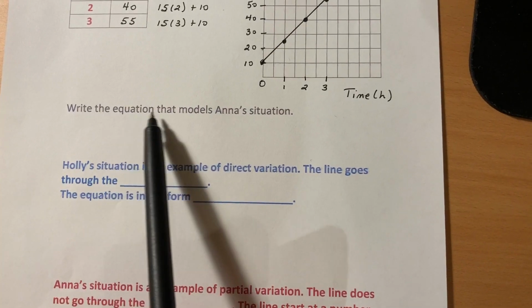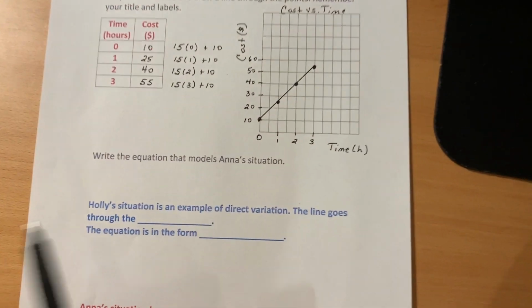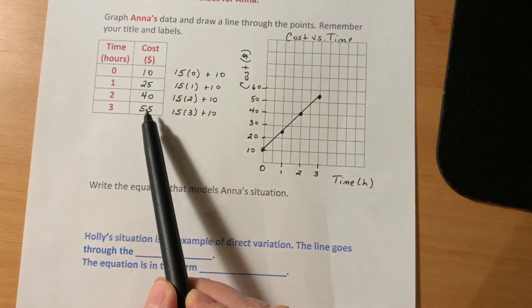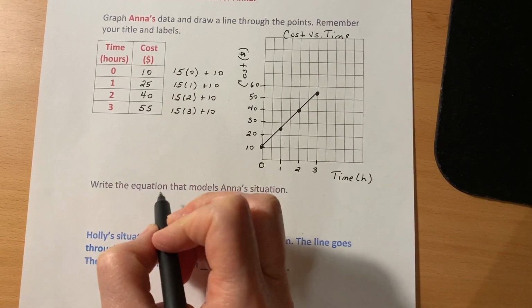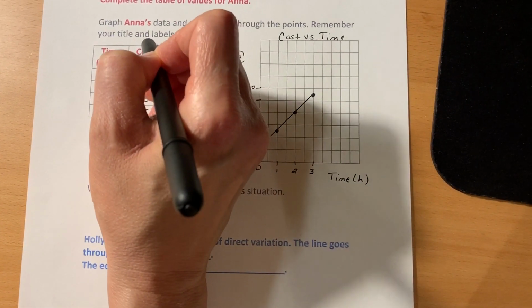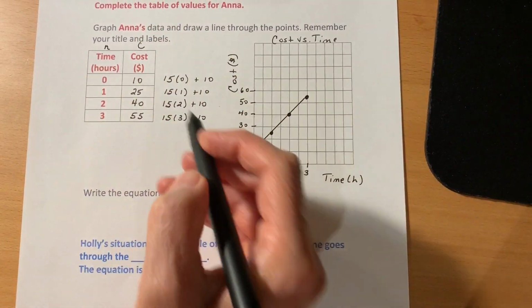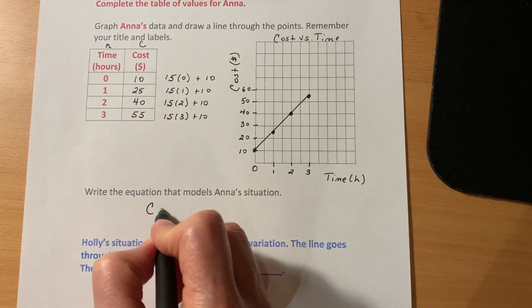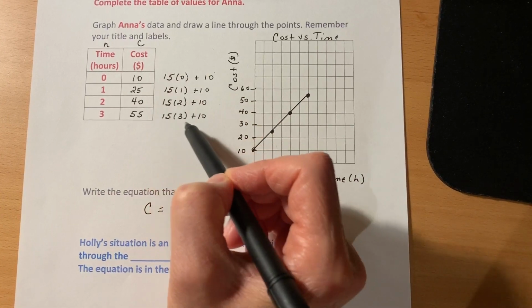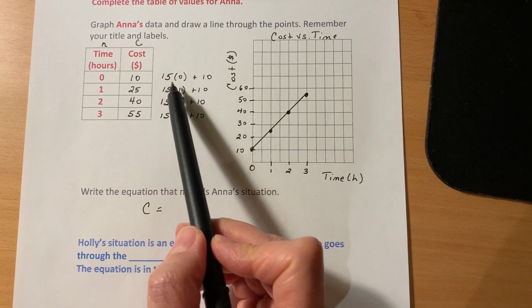Okay, so now we're going to write an equation that models this. Once again, we always start with the dependent variable equaling. So the cost, we'll use the same thing. We'll call this C and this N. So cost equals, so now let's look here. This is going to help us come up with the equation. So let's see what's happening.